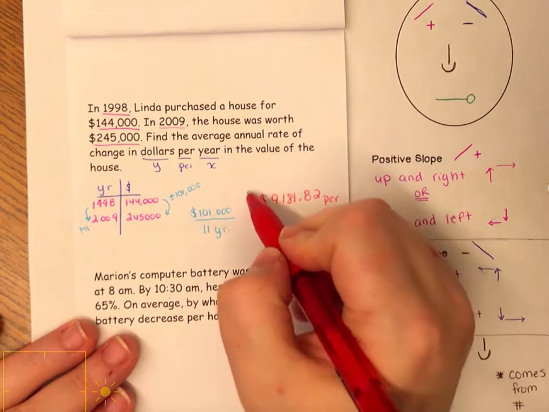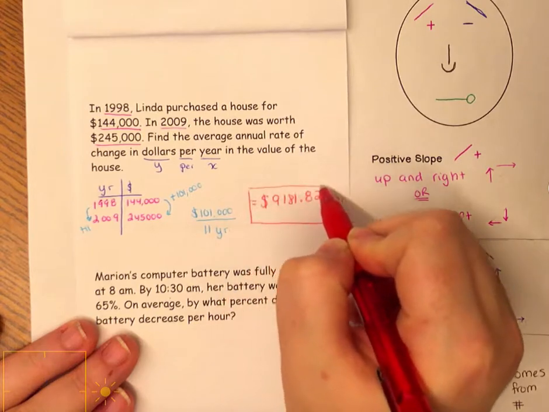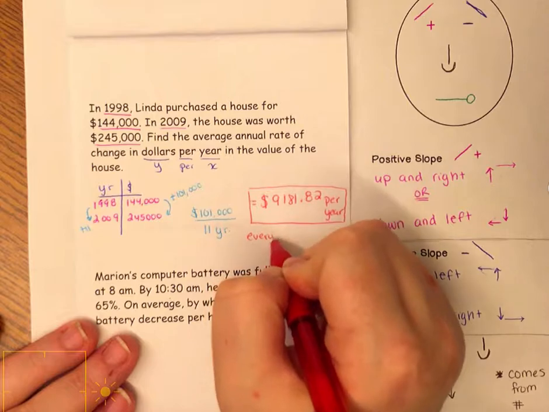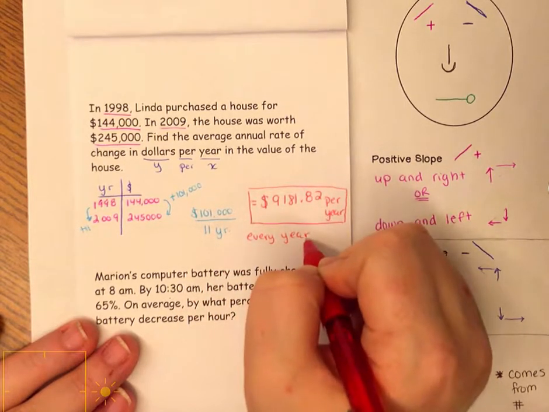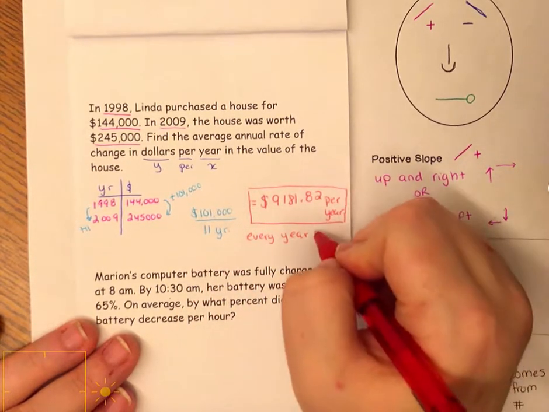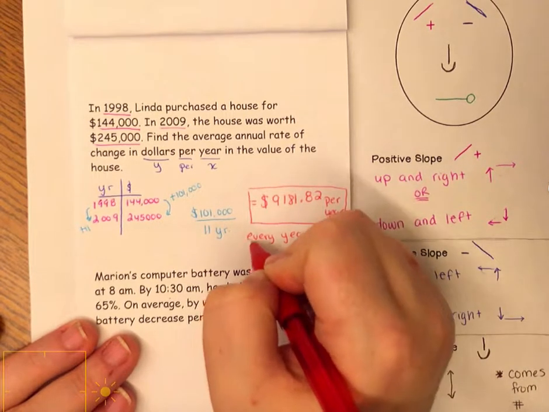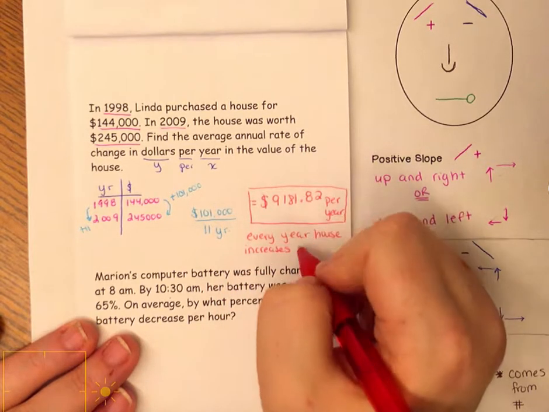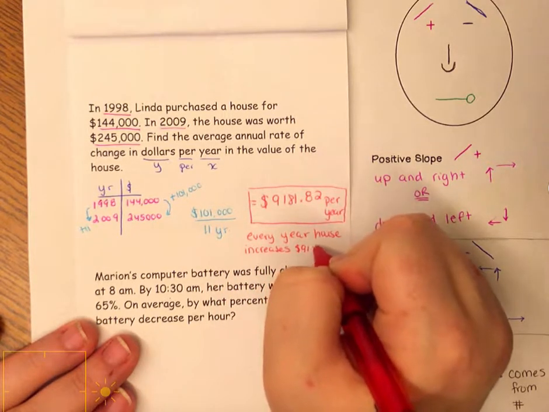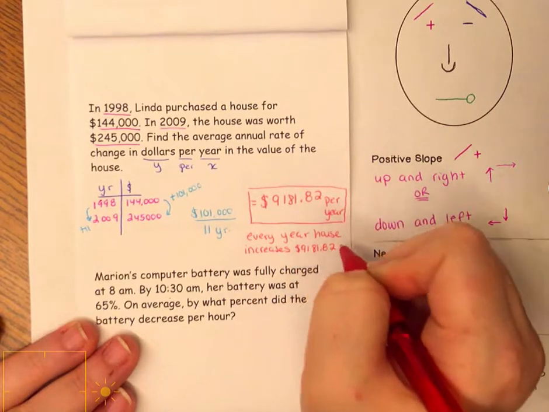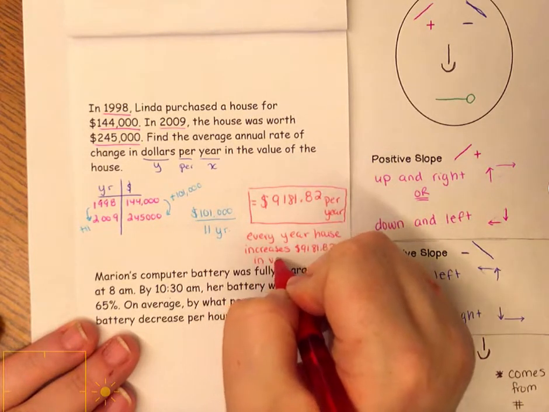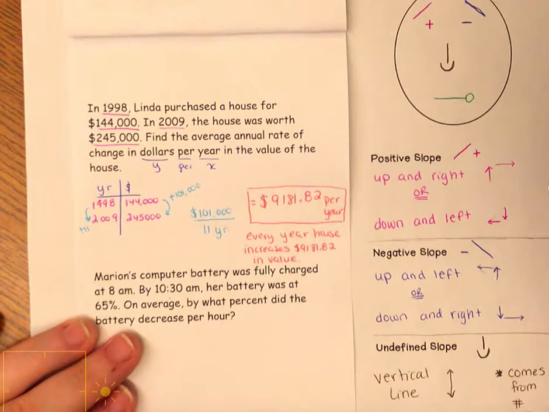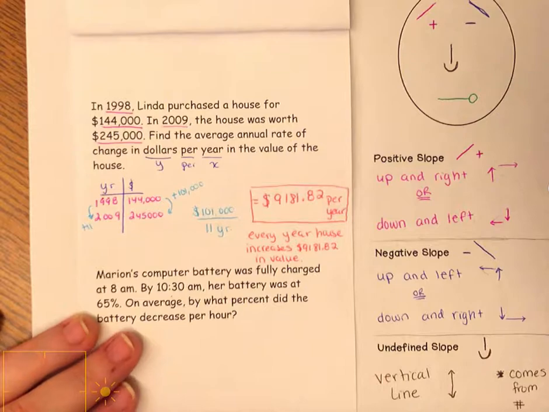So again, what does this mean in the context of this problem? This means that every year, instead of every 11 years, we're talking about every 1 year, the house increases, because this is a positive value, $9,181.82 in value. So the house is appreciating in value. It's becoming worth more, which is awesome.